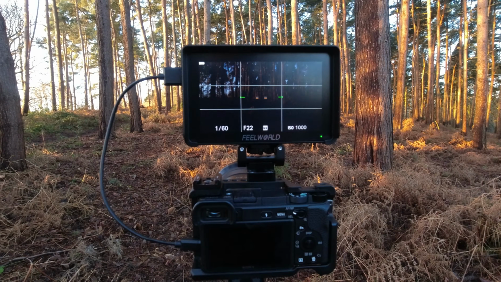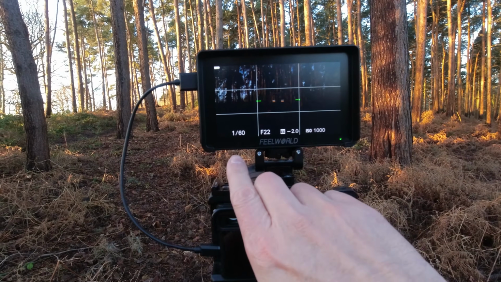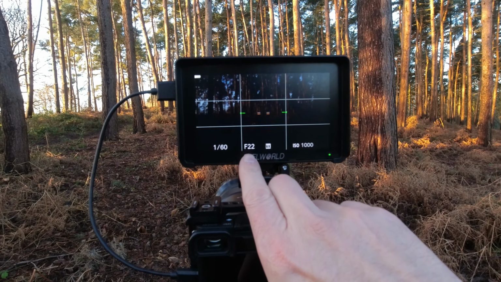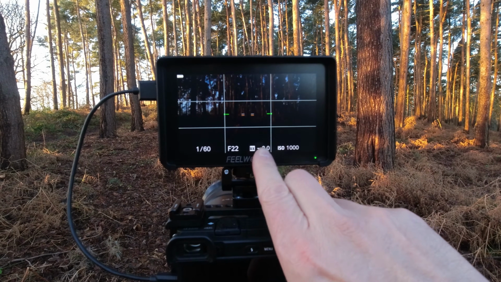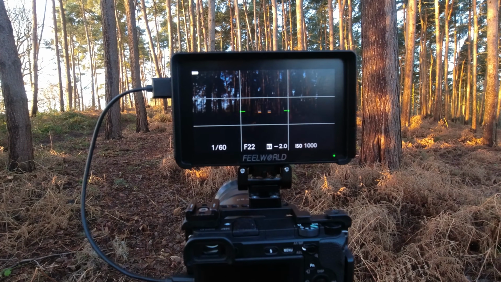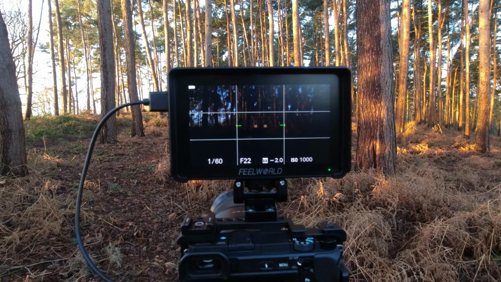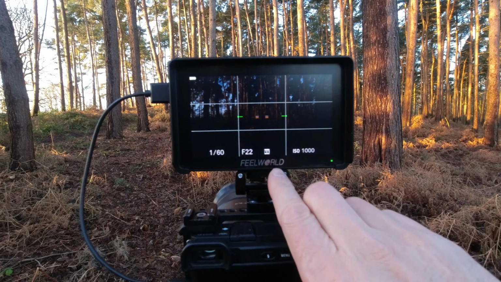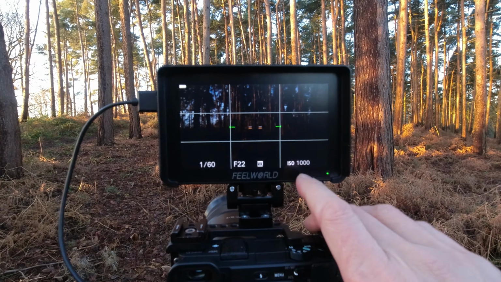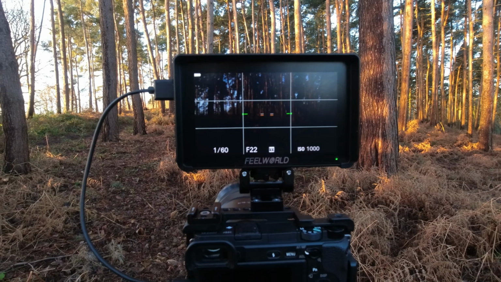Okay, so we've got the camera set up on a tripod. We've got our shutter speed at 1/60th at the minute, our aperture at f/22. Now, meter reading, this is the camera telling us what it thinks if the image is correctly exposed or not. At the minute it's saying it's -2, meaning the image is too dark, which is evident on the screen. And we've got an ISO of 1000.